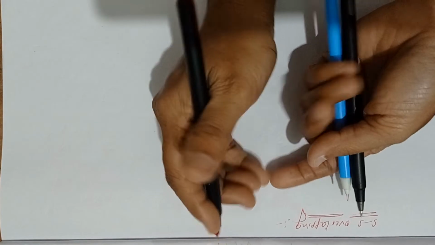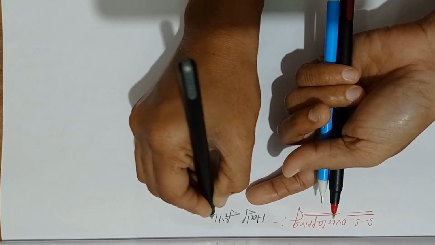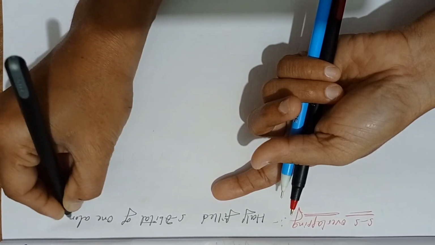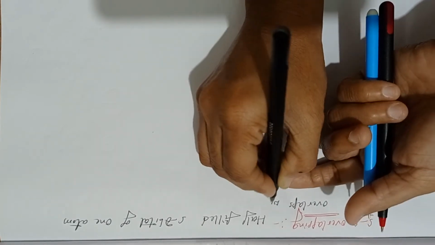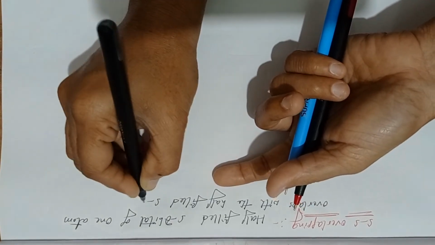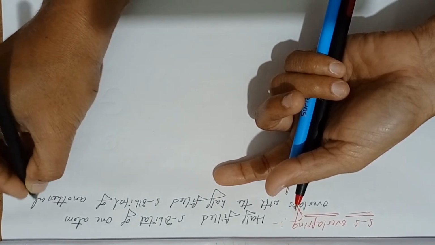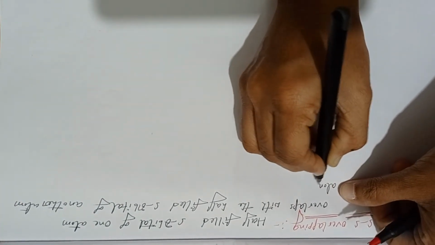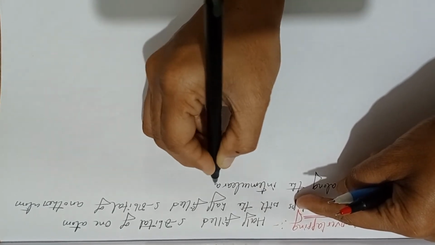Here, what is the definition, students? SS overlapping: half-filled s orbital of one atom overlaps with the half-filled s orbital of another atom along the internuclear axis.